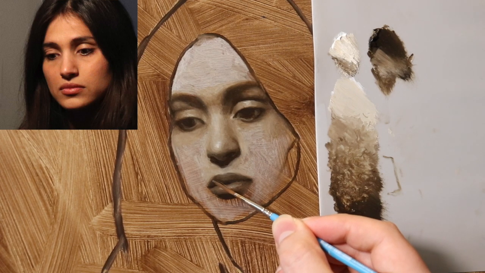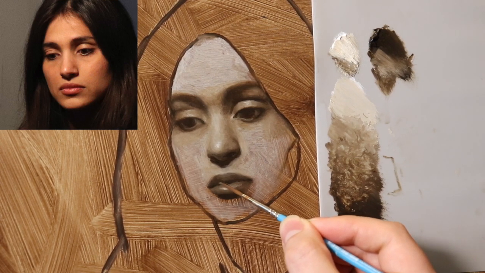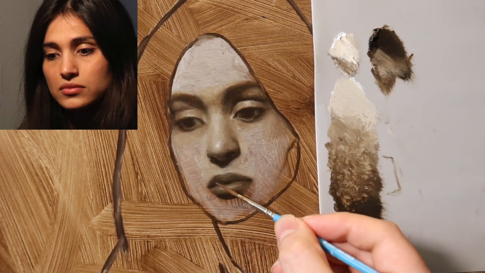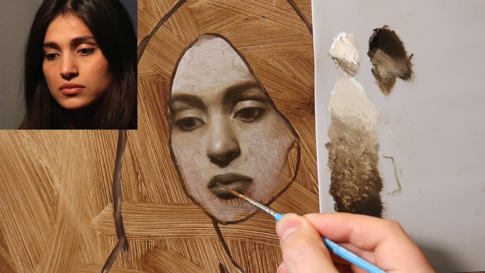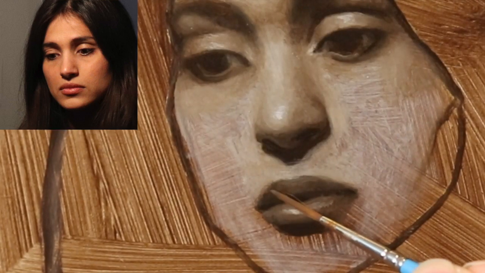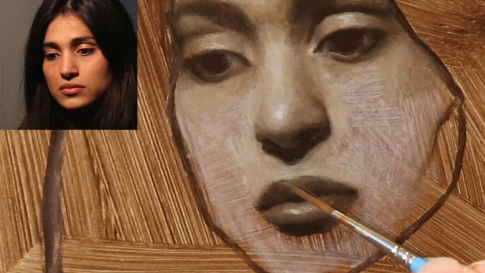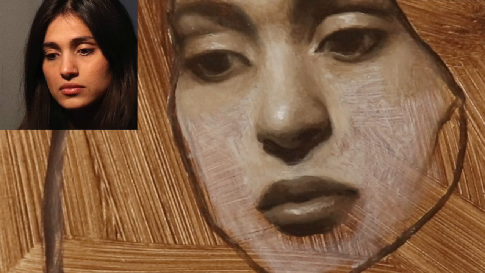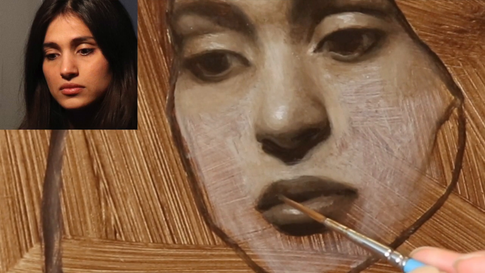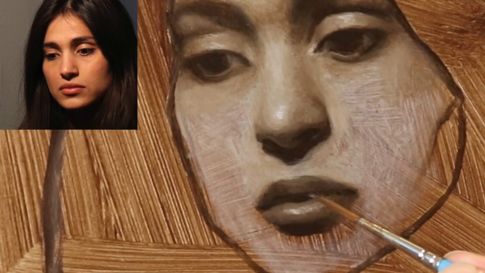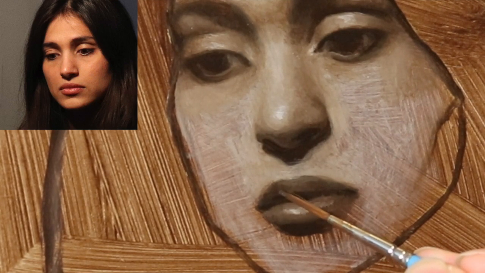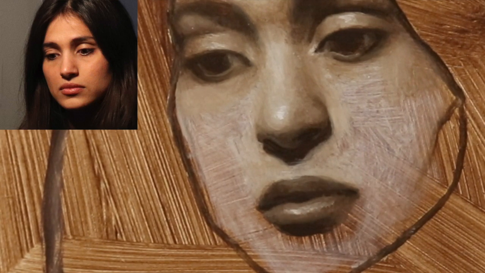Let's put in a little bit of a darker shape. Just want to clean up this transition. So there we go. It's a little cleaner. Don't worry, we're almost done.